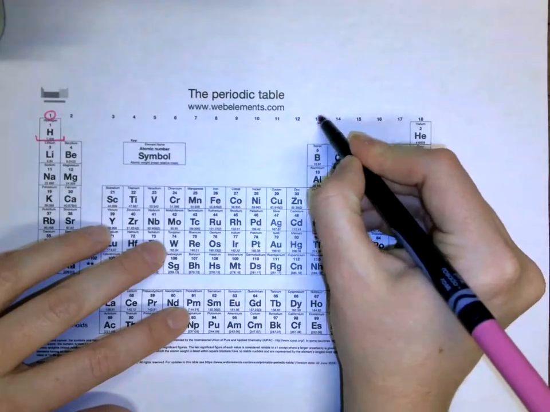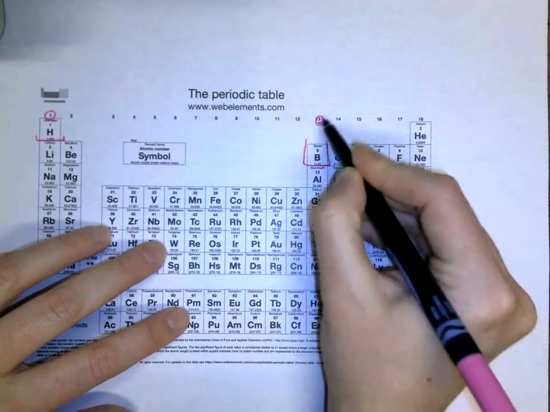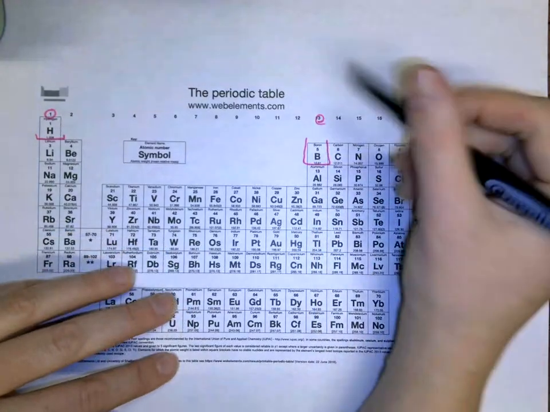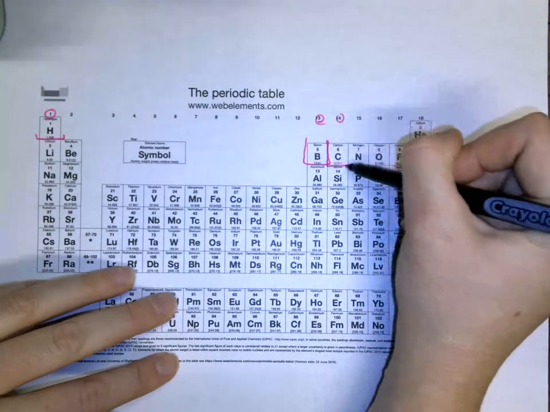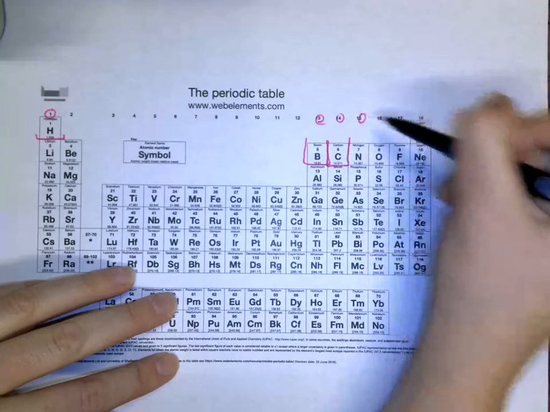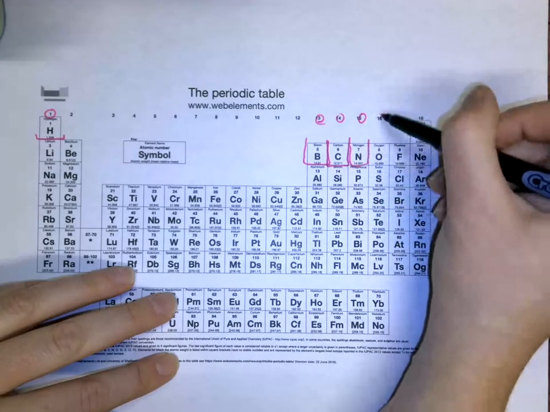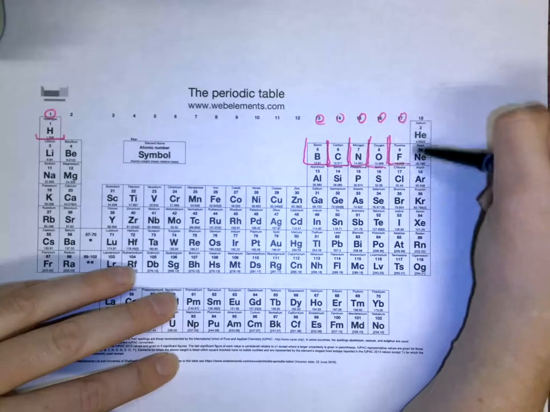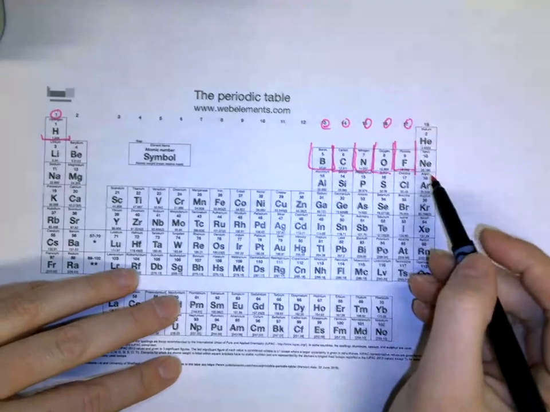Boron is in the 3 column, or 13. So you look at the second number there, the last digit. So it has 3 valence electrons. Carbon is in 14, so it has 4. Nitrogen 15, so it has 5. Oxygen 16, so it has 6. Halogens 17, so they have 7. So that's how you can tell.